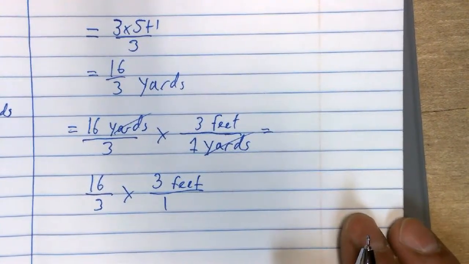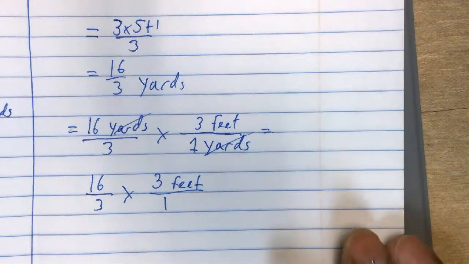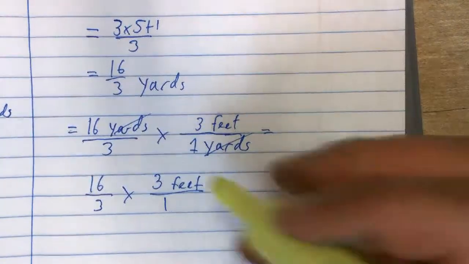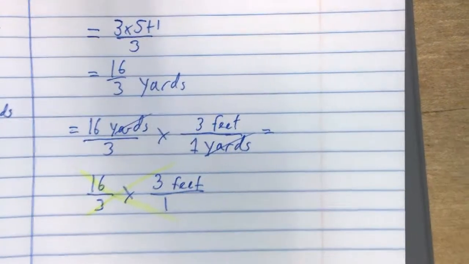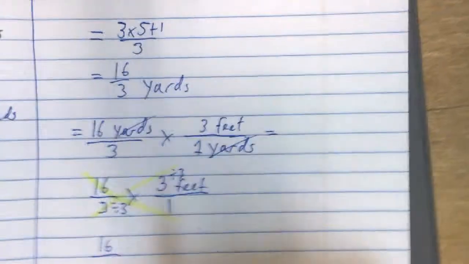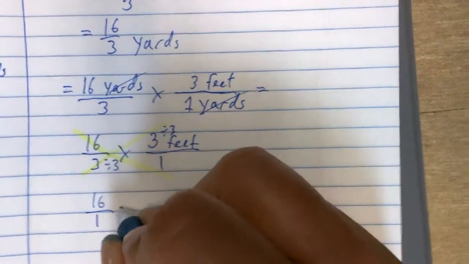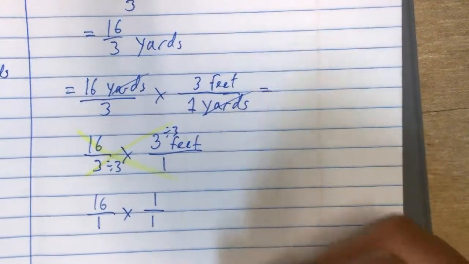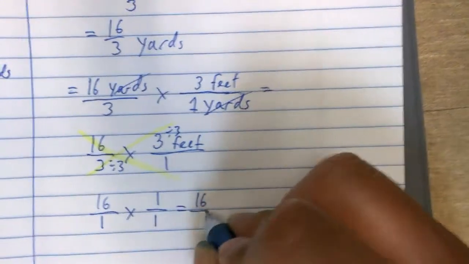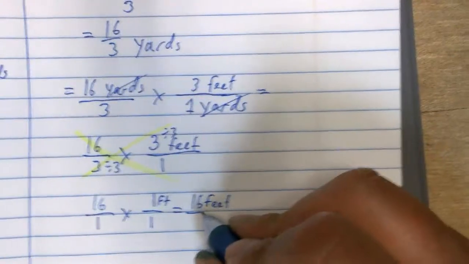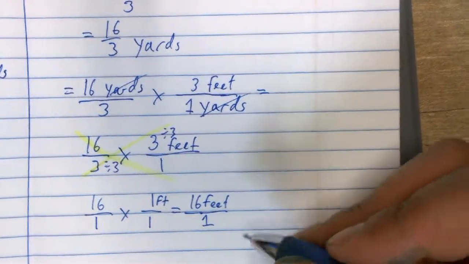Now, see if you simplify before you multiply. Again, you do the whole cross check. Simplify before you multiply. 3 and 3 have a common factor of 3. So that's 16, and 3 divided by 3 is 1. 3 divided by 3 is 1. You have 16 feet. Now, you know what I forgot? I forgot to put the feet here over 1. And that's just 16 feet.